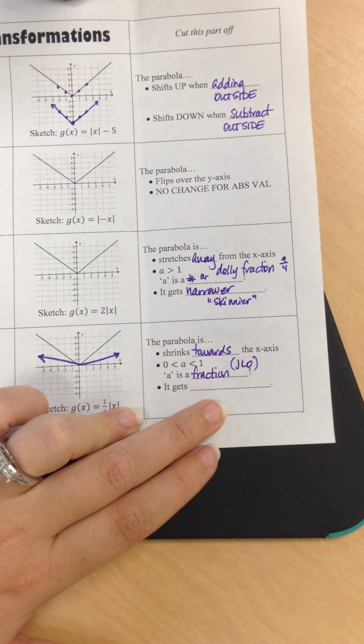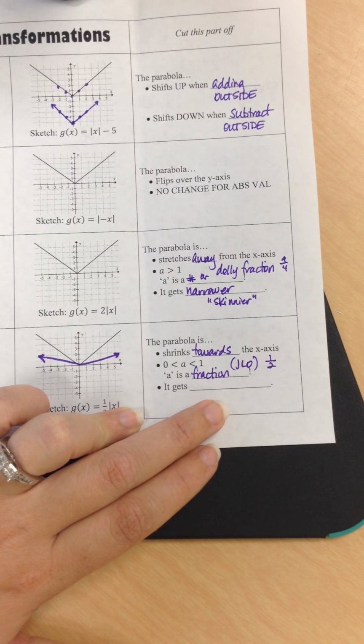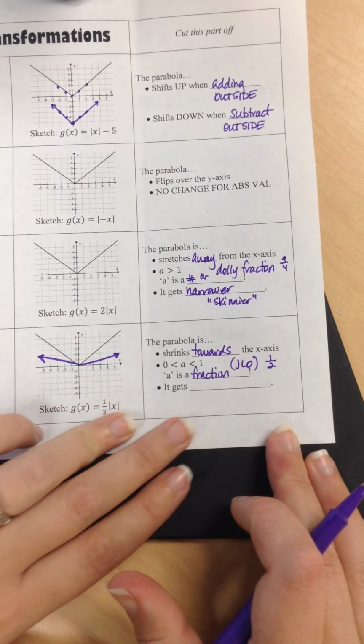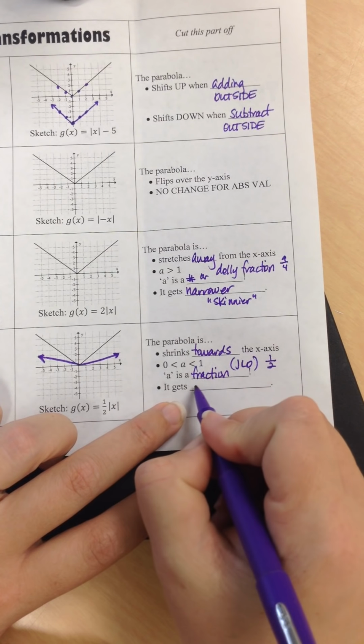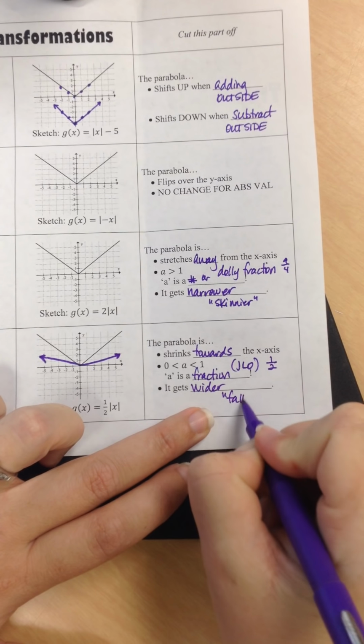J-Lo's heavier on the bottom than she is on the top. An example, 1/2. So if your number out in front is 1/2, you know automatically that you have a shrink. This guy is going to get wider. If you like to think of it this way, the graph's going to get fatter.